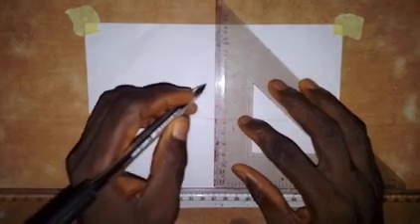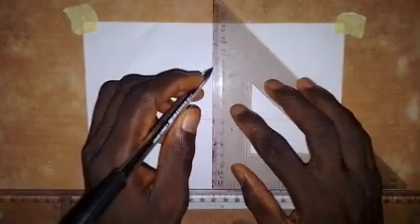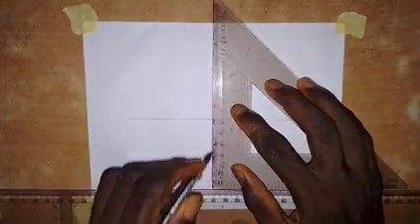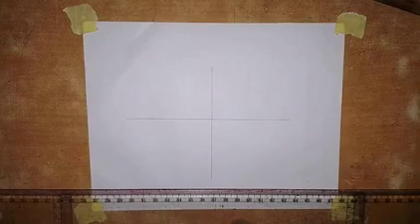Based on what we are given, the major axis is 110 millimeters. If we divide 110 by 2, that will give us 55 each.